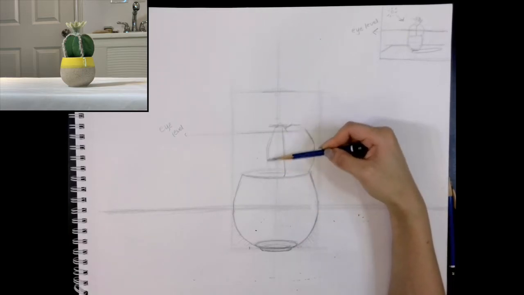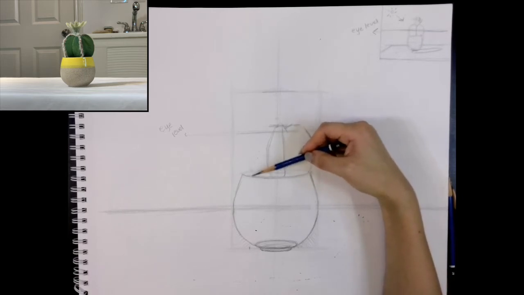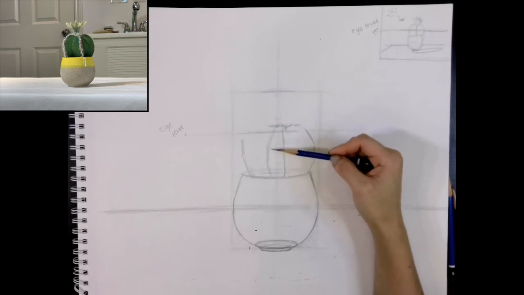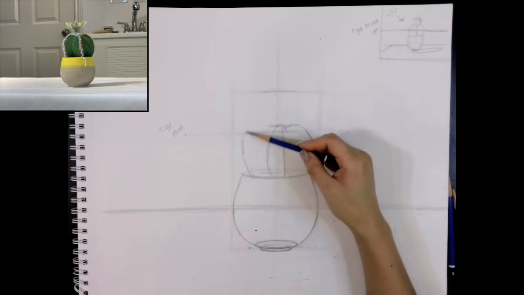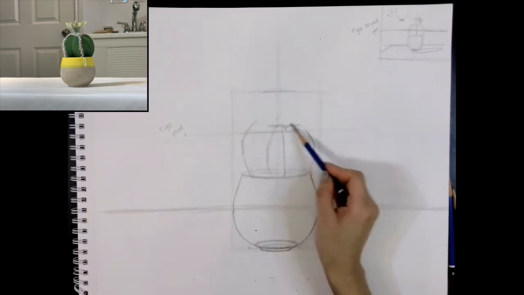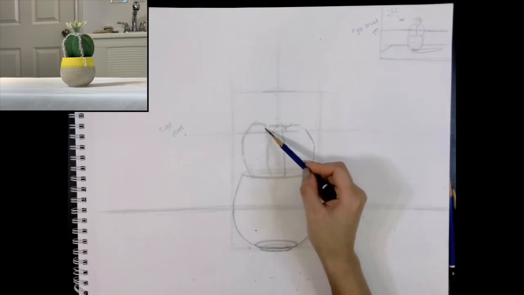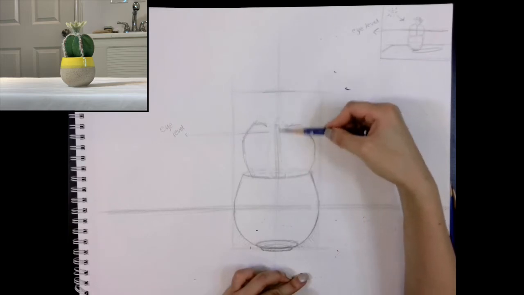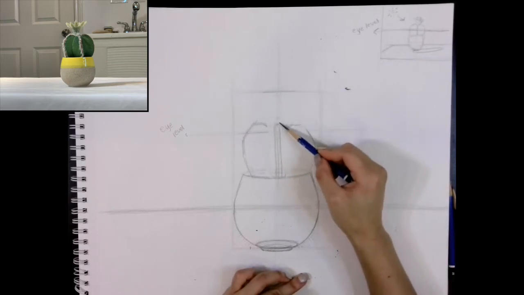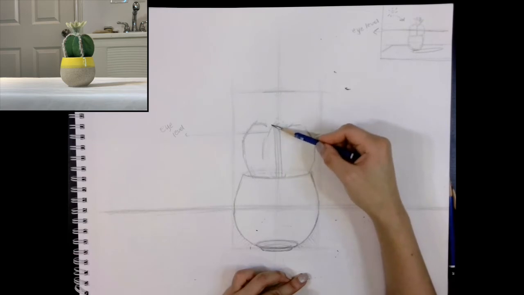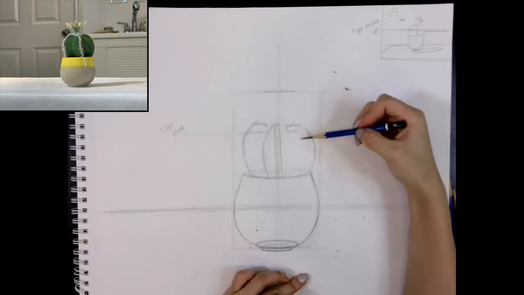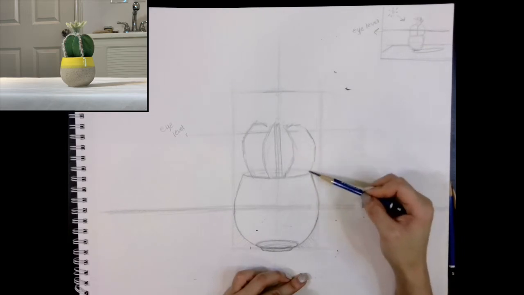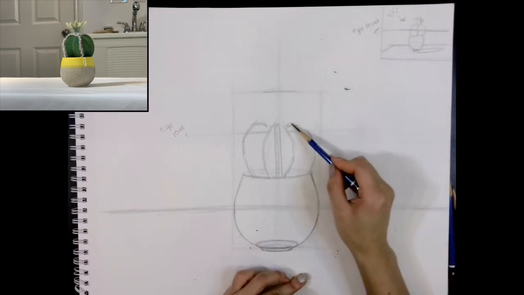I've also drawn in a line where the eye level is and tried to identify where the top of the bulbous part of the cactus plant is sitting. It's sitting slightly on top of the eye level, so I've marked that area to divide the cactus into three parts. One part is the top part, where the leaf-like shapes are coming out. The middle part is the bulbous body, and the third part is the pot on the bottom.